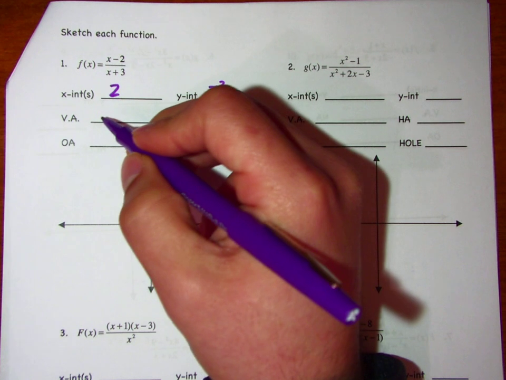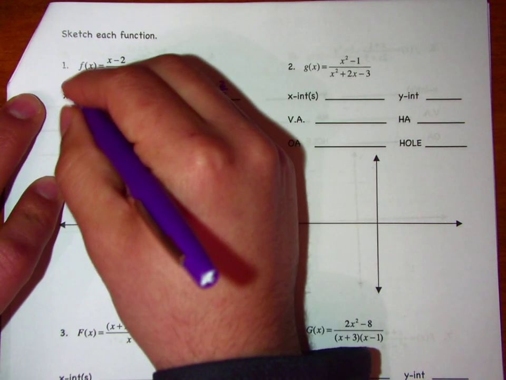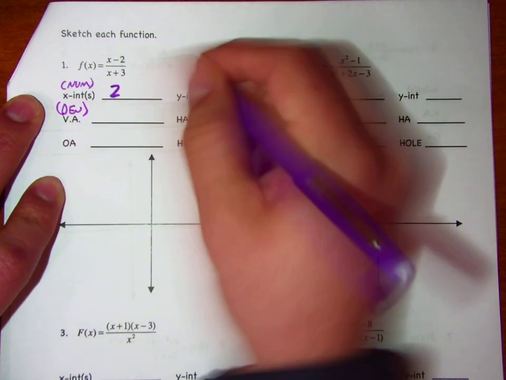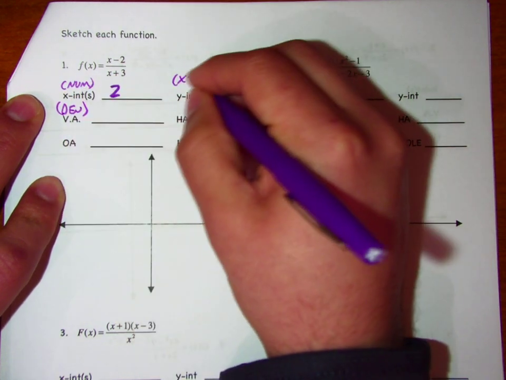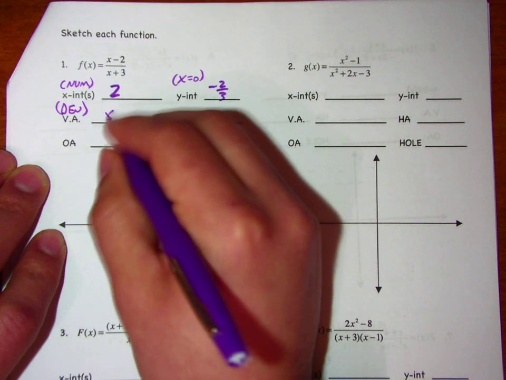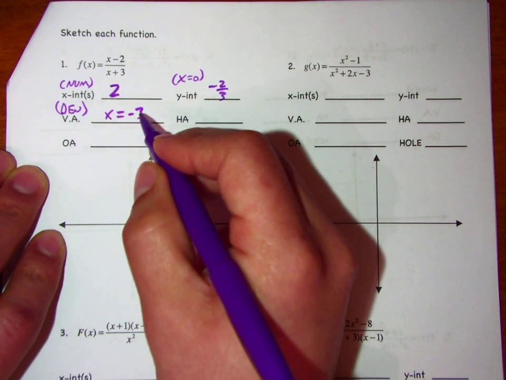Vertical asymptote, you look at the denominators. So this is from the numerator. This comes from the denominator. Here you plug in x equals 0. If you take the denominator, make it equal 0, you get x equals negative 3. And I always do write the equation, not just the value, because this is going to be a vertical line.